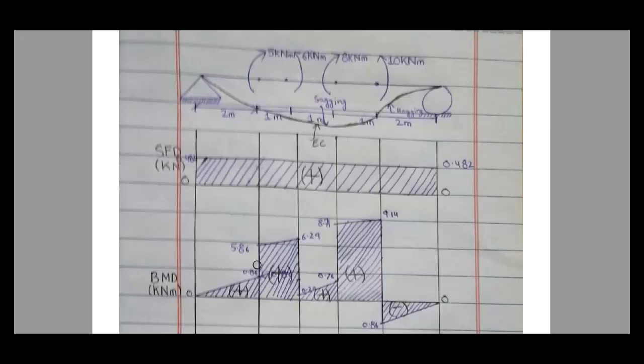So we have 0.86 here and 5.86 here, because this moment is positive and it's in clockwise direction, which means positive. So a jump of positive 5 is fine. And then we have 6.29 here, then this is 6 and this negative, so in the downward direction this is also fine. 0.76. Okay, if this is 0.76 and if this is correct, this should be 8.76 or this should be 0.71, because the difference should be equal to the magnitude of the couple acting. This is 8, so this distance should be exactly 8.